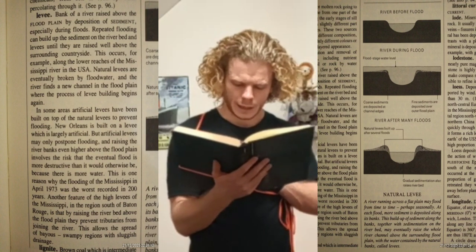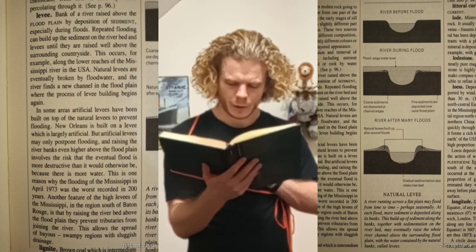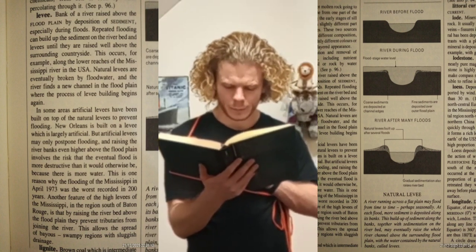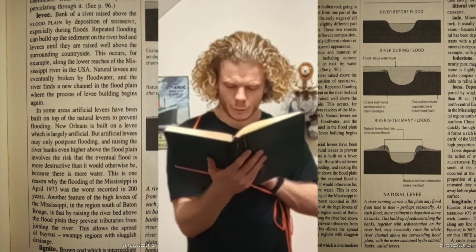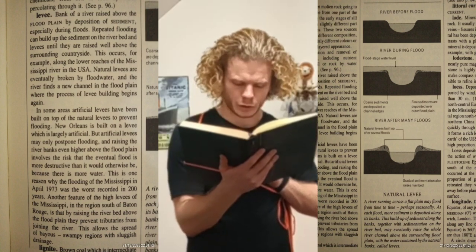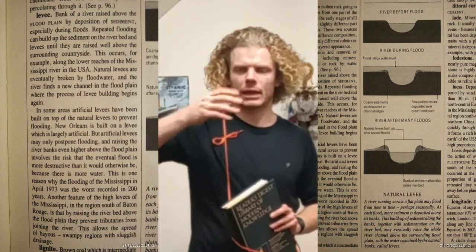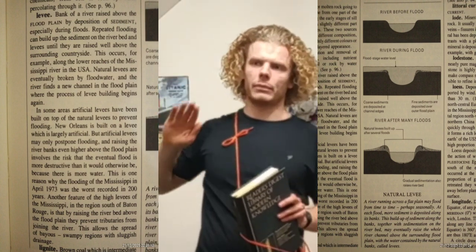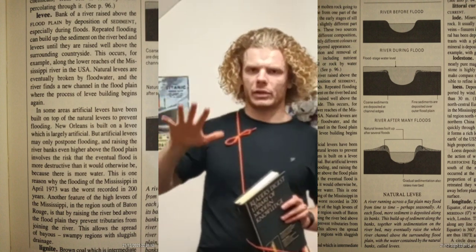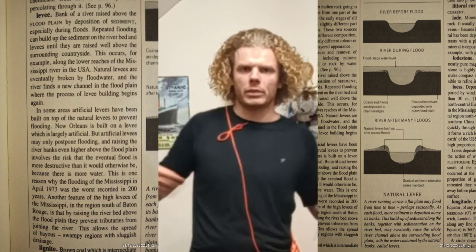Another feature of the high levees of the Mississippi in the region south of Baton Rouge is that by raising the riverbed above the floodplain, they prevent tributaries from joining the river. This allows the spread of bayous, swampy regions with sluggish drainage. The main river, in this case the Mississippi, flows higher, and the other rivers which would flow into it cannot come into it. The water doesn't flow in, it spreads, and it just stays there in big swamps.